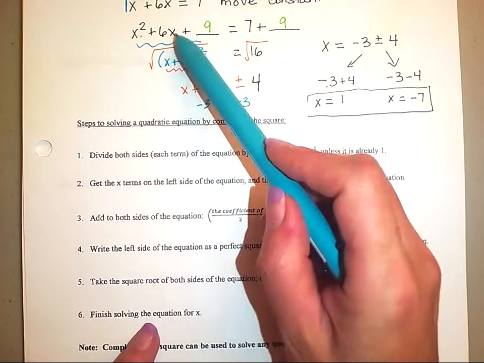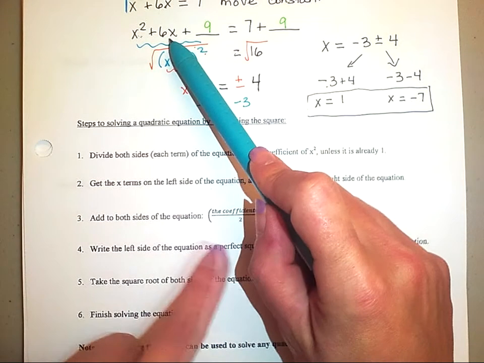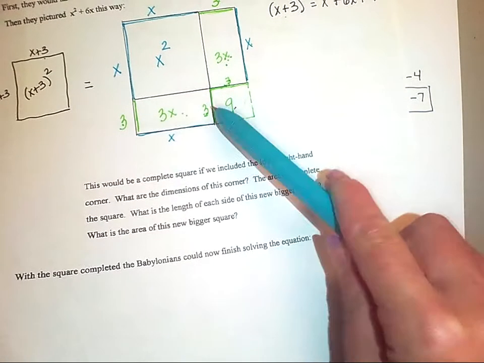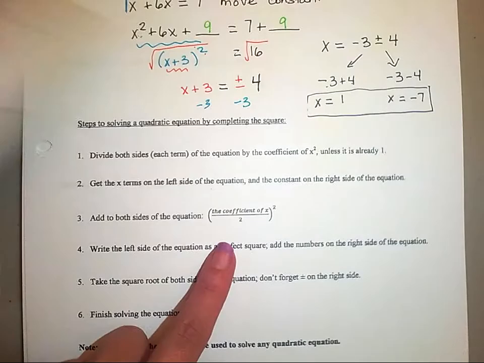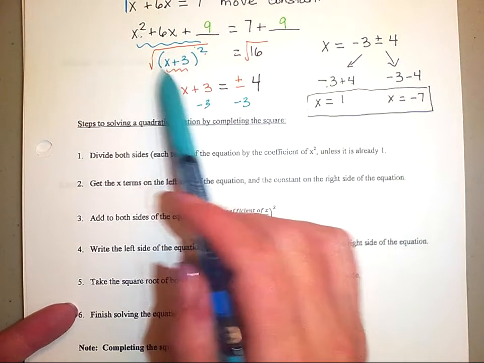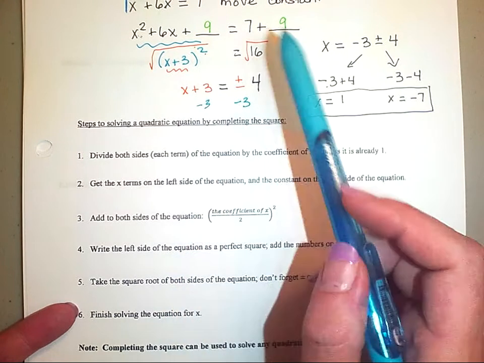We took 6 and divided by 2 to get these 3's. And that 3 is what we squared to get 9. From there, then we could write the perfect square and take the square roots and solve.